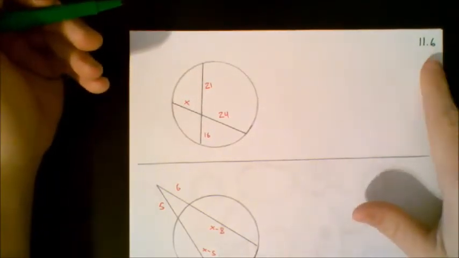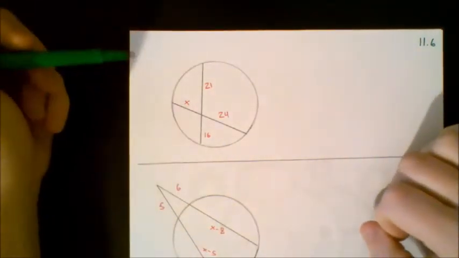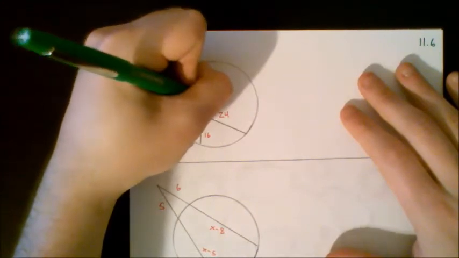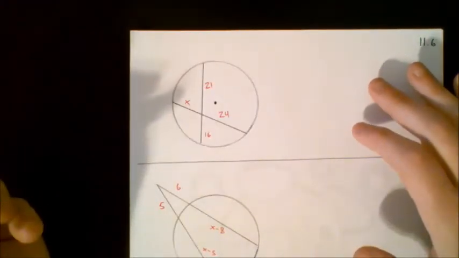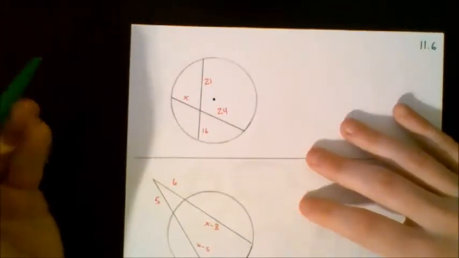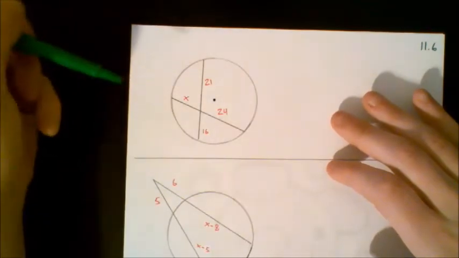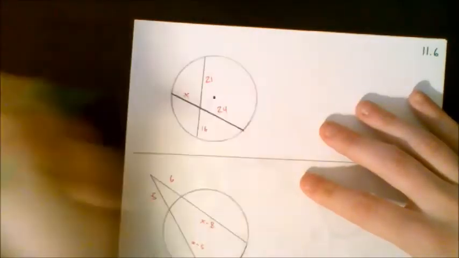But in this section, we're going to focus on the segments, the actual chords inside these circles, and how we measure the length of the chord when it does not pass through the center of the circle. Okay. This section is not too difficult, especially when we have two chords that intersect on the inside of a circle. All we have to do is multiply the two sides of the chord.